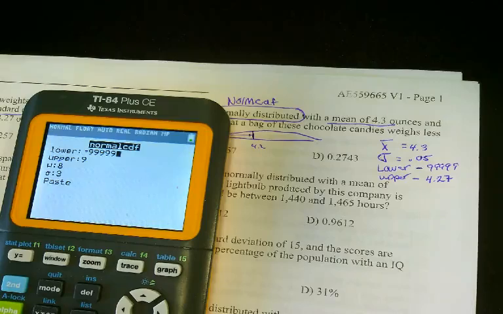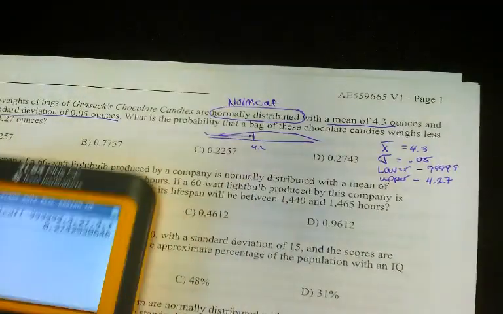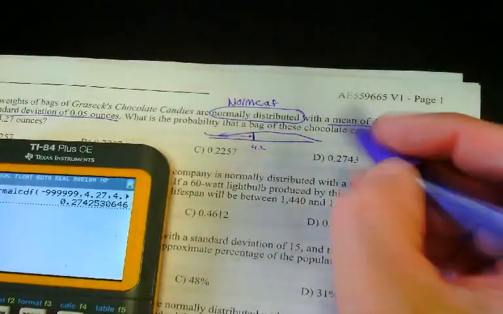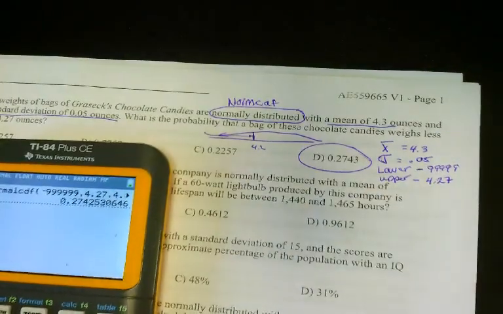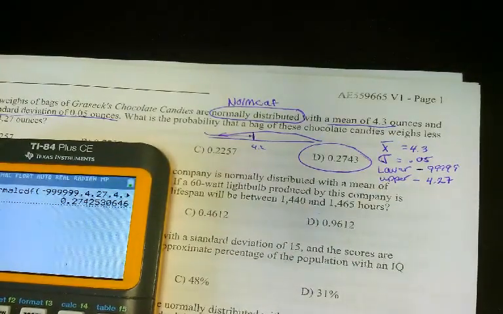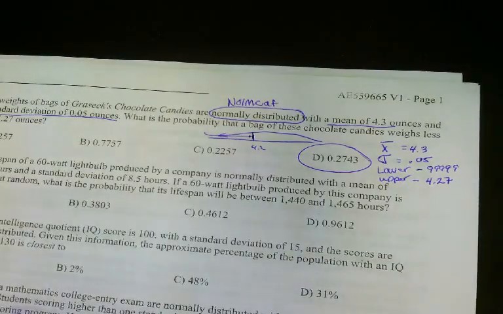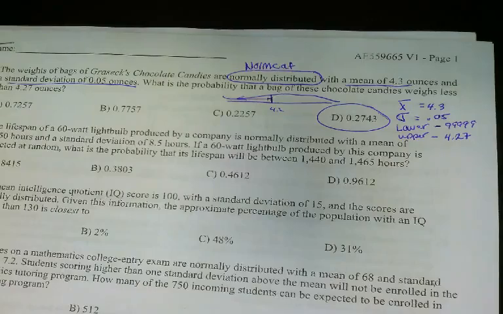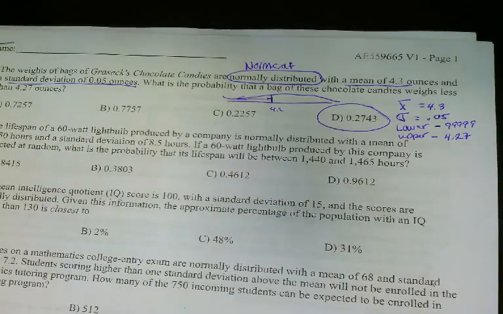So I'm going negative 999. What was the upper? 4.27. Mean is 4.3, standard deviation 0.05. How does that compare to everybody's 0.2743? Yeah. Easy. I love seeing these questions on the exam. I'm only going to see one of them, but they're pretty straightforward. Take a minute and do 2 through 4. Read the question and highlight what we need there.